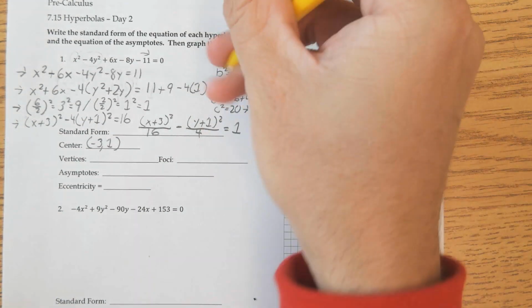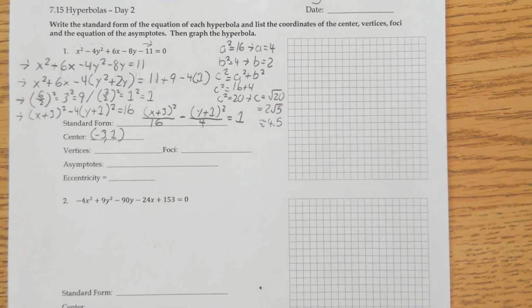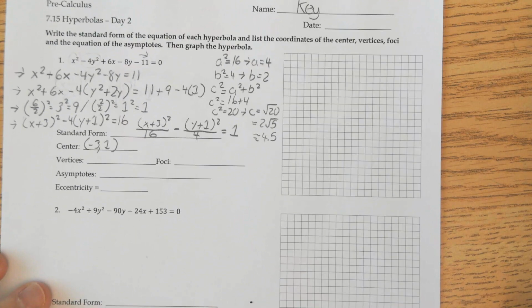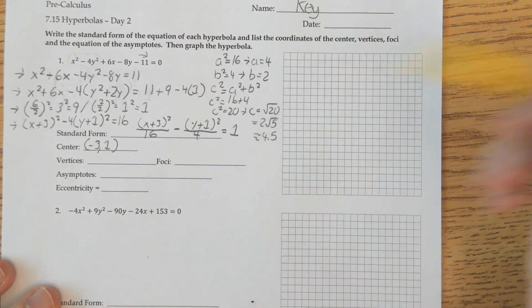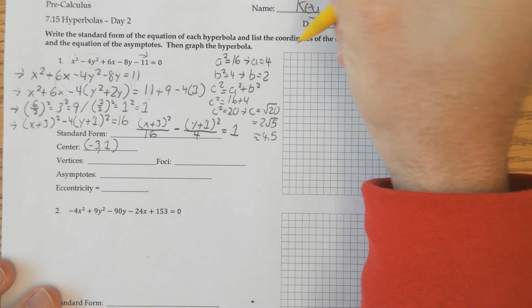Got 4.5. So what I like to do is I just go graph it, and then I can write out all my information, my vertices, my foci, all that stuff. So let's go ahead and do that.